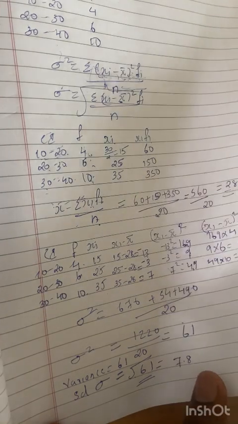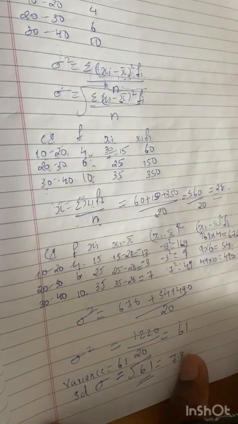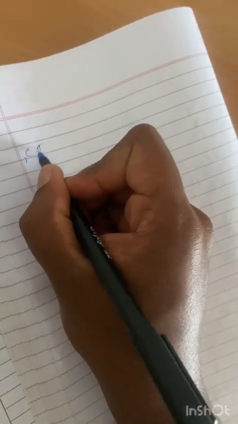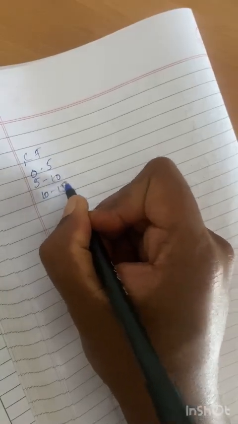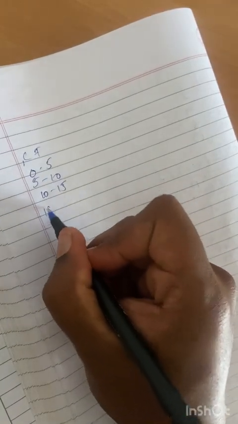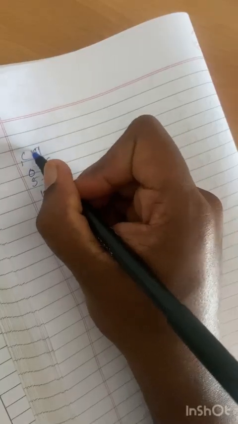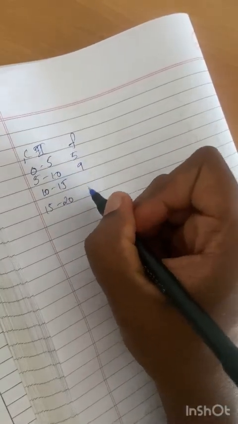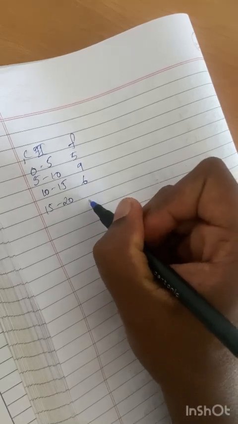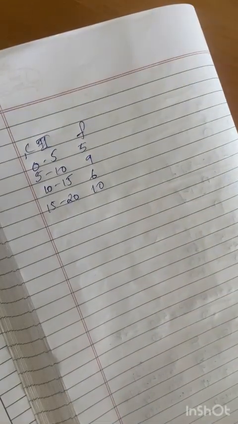We'll give you 2 homework questions. For BOT students, the 4th unit is actually done with this. Do this homework and submit. Class interval is 0 to 5, 5 to 10, 10 to 15, and 15 to 20, and frequency is 5, 9, 6, 10.